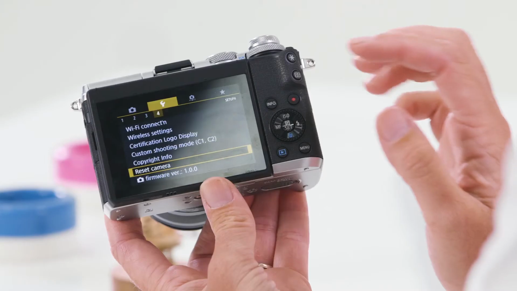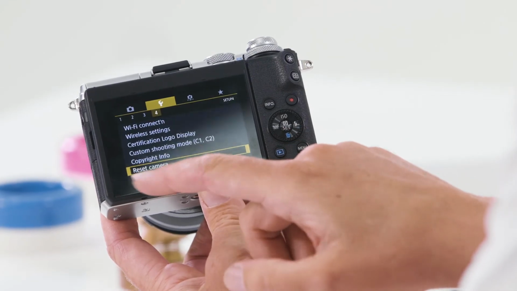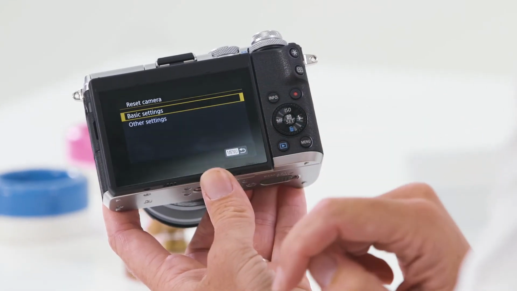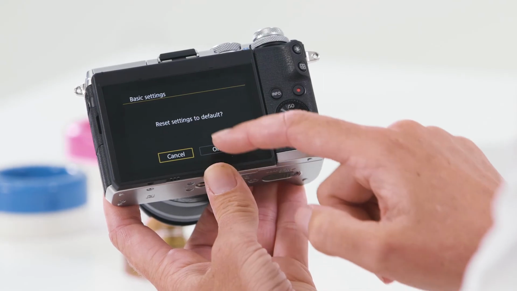Okay, now if you've been exploring the camera a little bit too much and you've changed a bunch of features and you just want it back to the way that it used to be, you can reset the camera back to factory settings. Now to do this, simply press the menu button on the back of the camera and you're gonna find it in the yellow menu. Look for Reset Camera and simply reset the basic features. Now you're good to go.